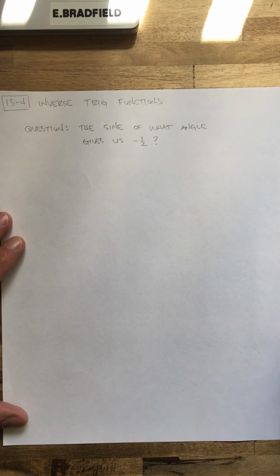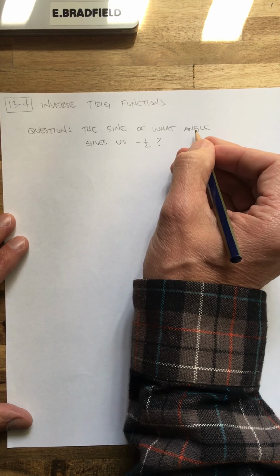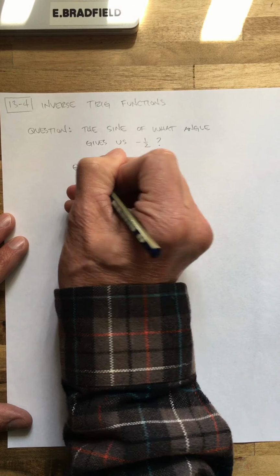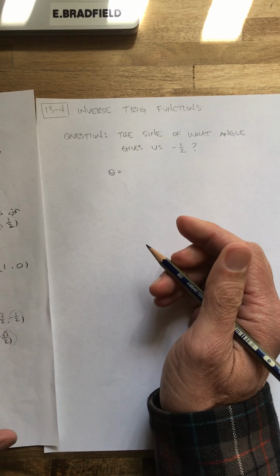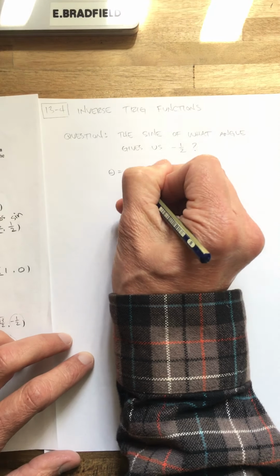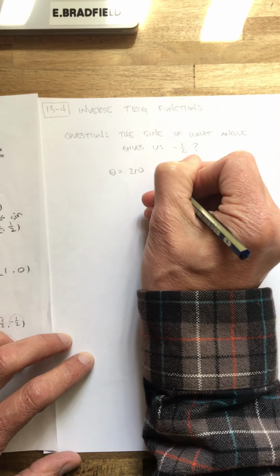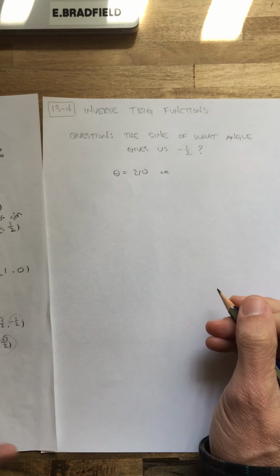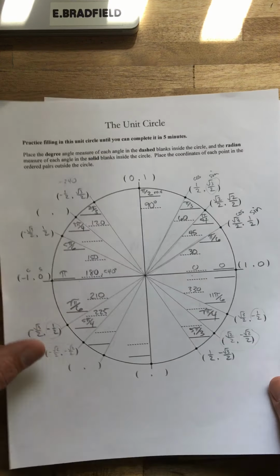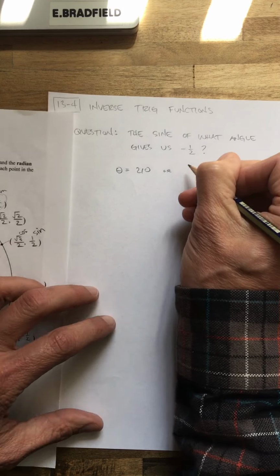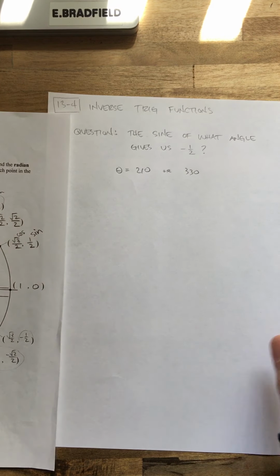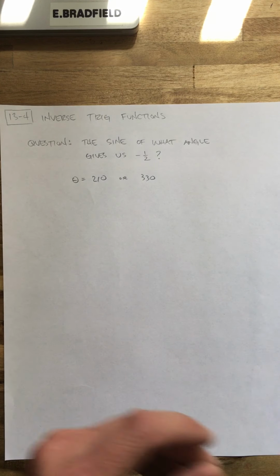So you can say the angle theta would be, just like what we said, 210 degrees or 330 degrees, right? Well, which one's the correct answer?